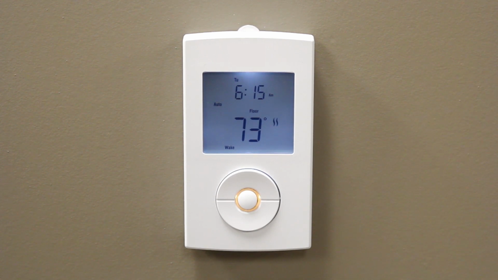By default, Mondays to Fridays are set as work days, and Saturday and Sunday are set as home days. If these day type settings suit your schedule, you can skip to the next tutorial.